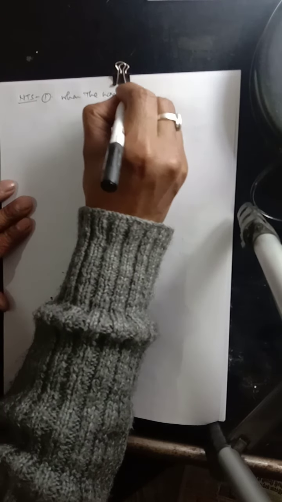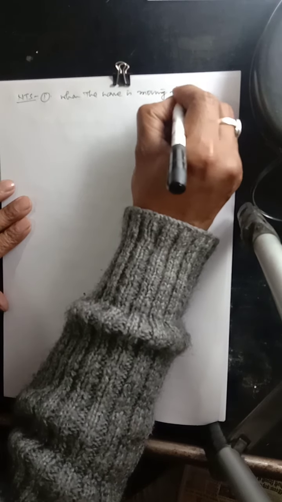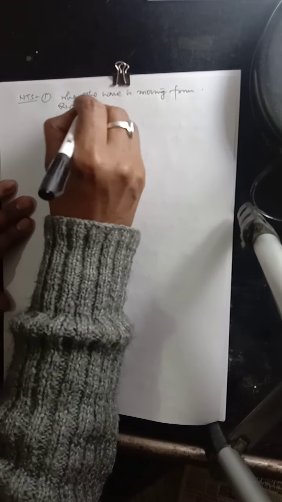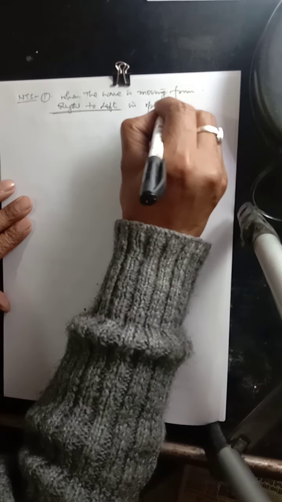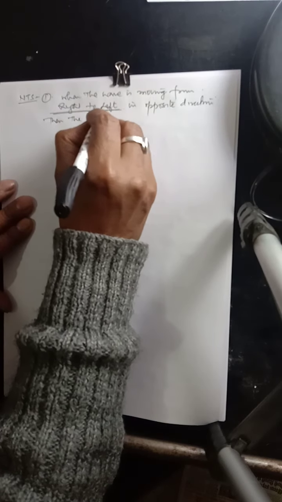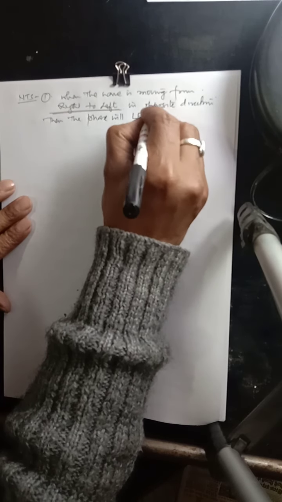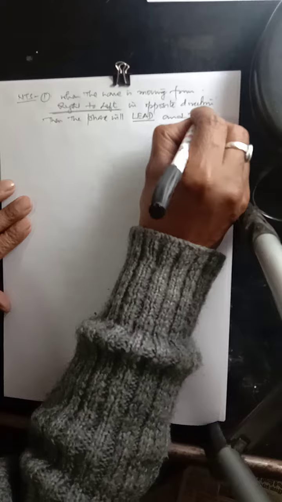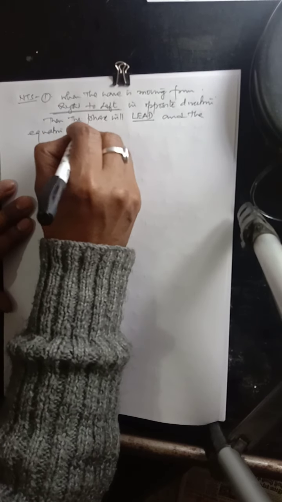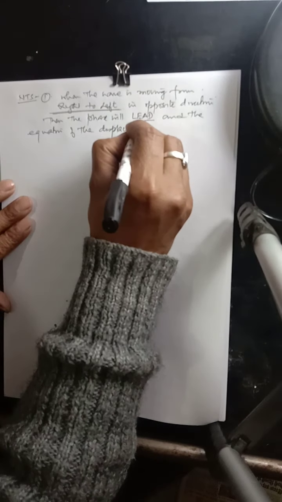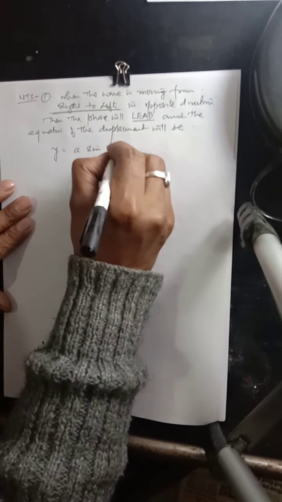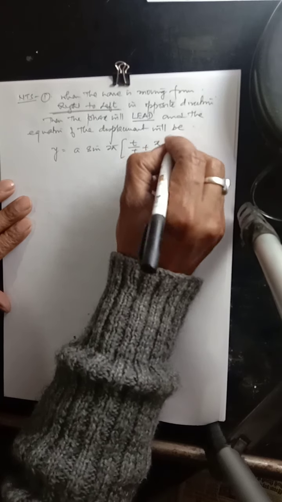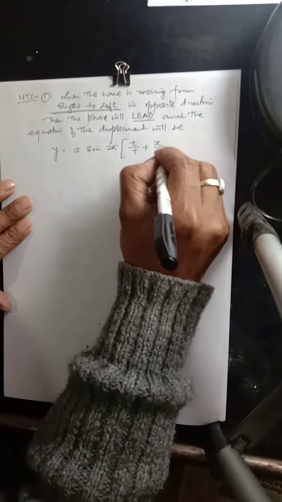When the wave is moving from right to left, this is the movement of that wave in the opposite direction, then the phase will lead and the equation of the displacement of the wave will be y equals a sine 2 pi, that is t by T plus x by lambda.